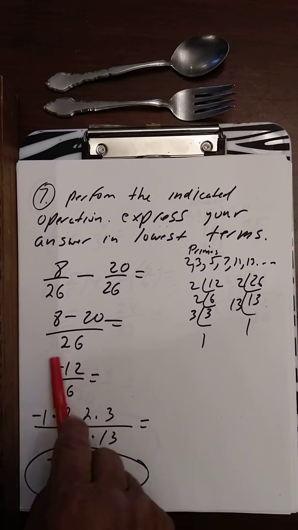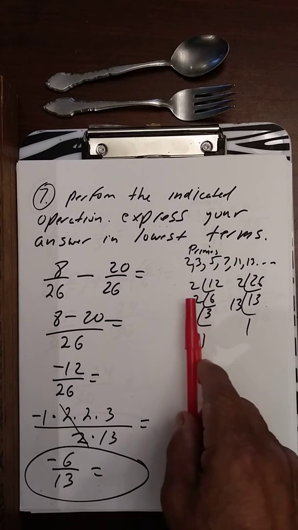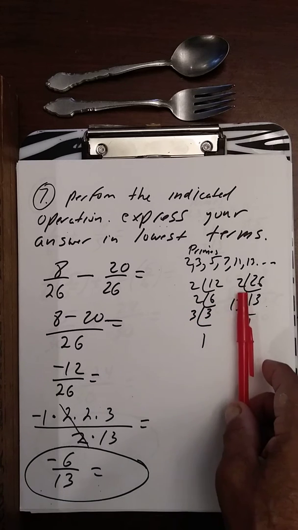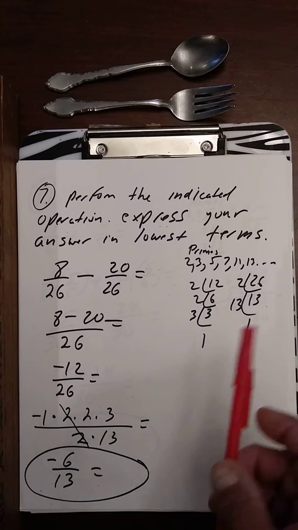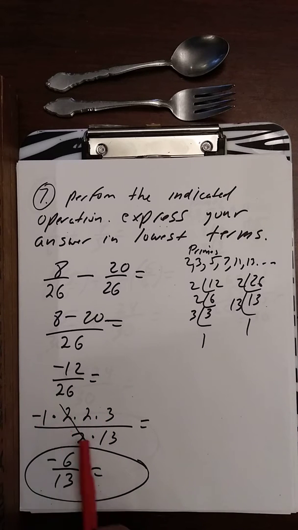Now, this one. Let's do the primes over here. 2, 3, 5, 7, 11, 13, and so on. 2 divides 12, 6. 2 divides 6, 3. 3 divides 3, 1. And 2 divides 26, 13. 13 divides 13, 1. That's it. Replace them. 3 times 2 times 2 over 2 times 13. So now we know the 2's are gone. Left is negative 1 times 2 times 3, which is negative 6. And in the bottom denominator we have 13.